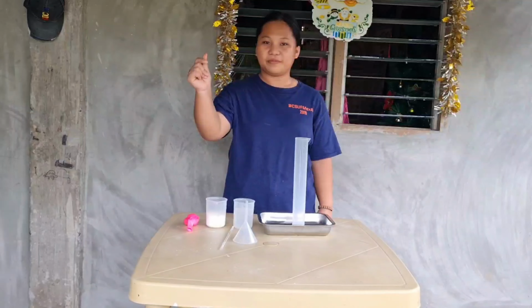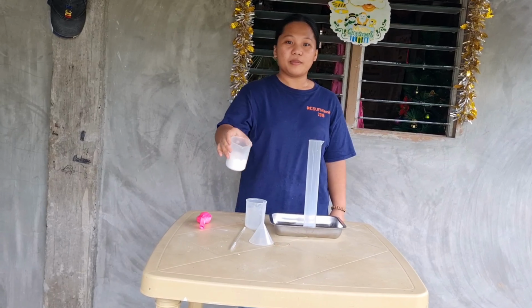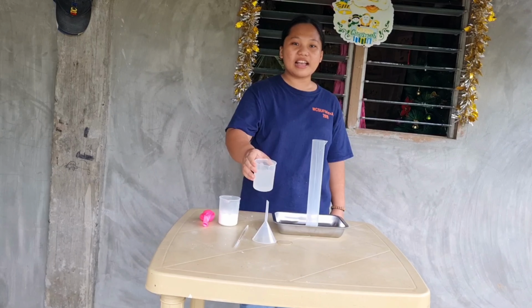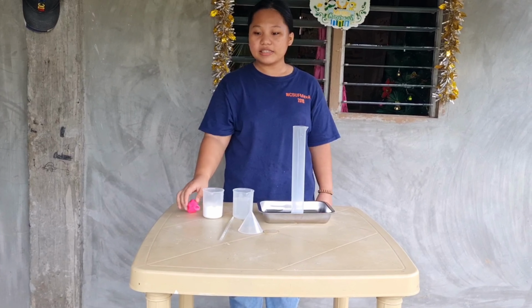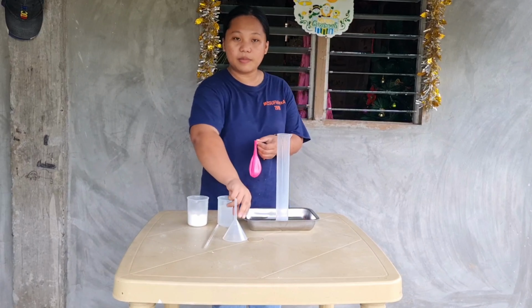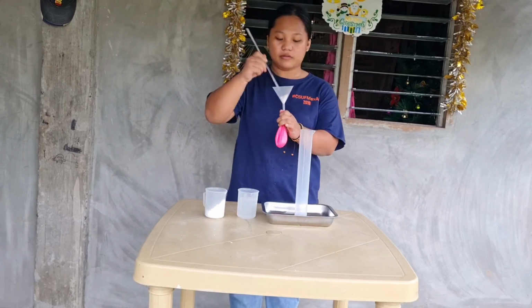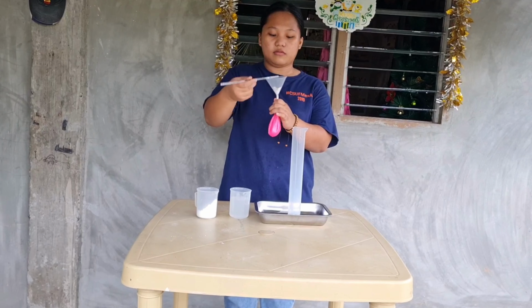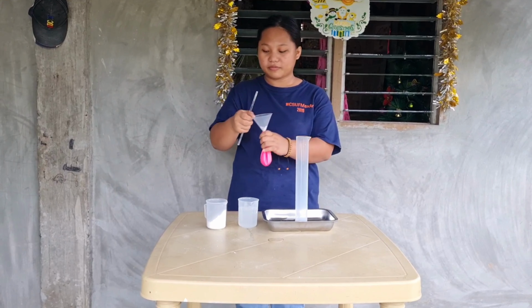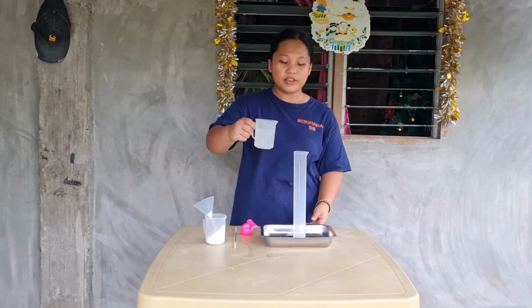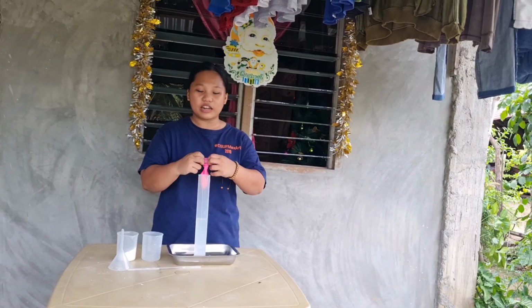Let's make another one! Prepare a funnel, stirring rod, baking soda, acetic acid or vinegar, graduated cylinder, and our balloon. First, we need to put the baking soda inside the balloon using the funnel. Then we need to put the acetic acid in the graduated cylinder. And then attach the mouth of the balloon to the mouth of the graduated cylinder.